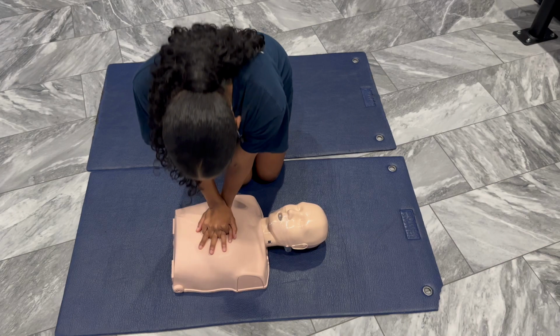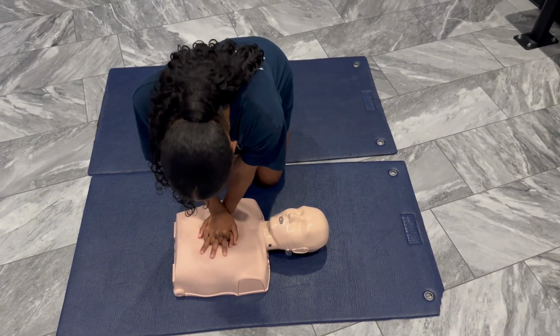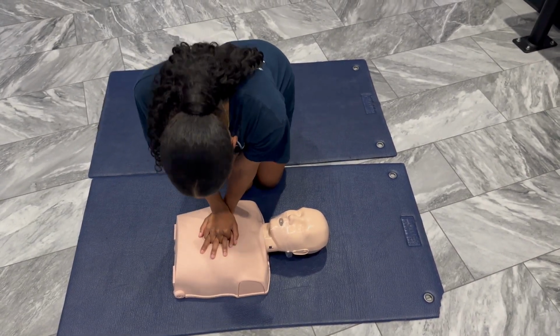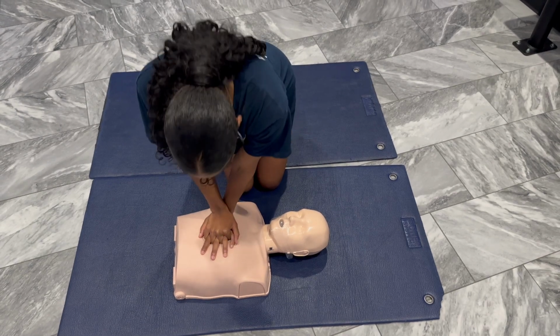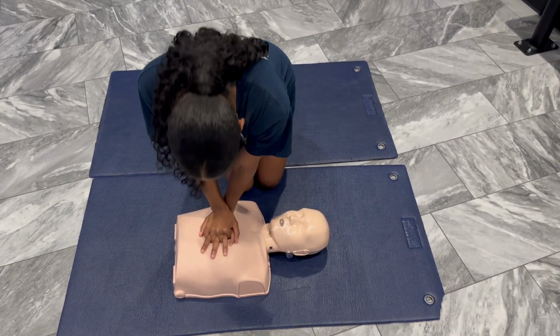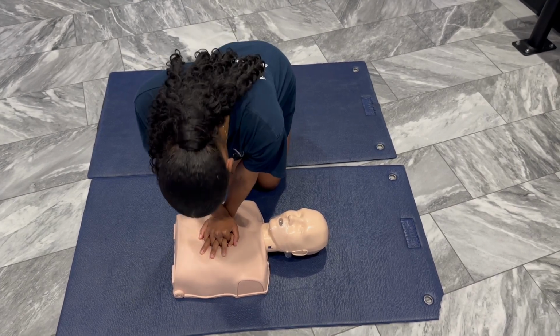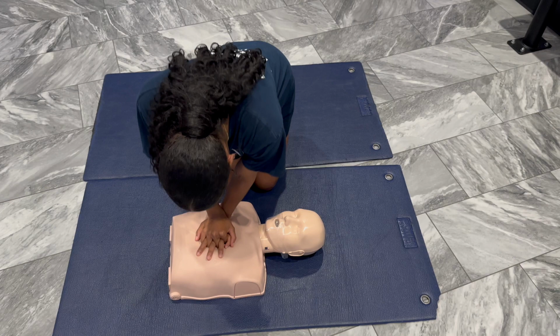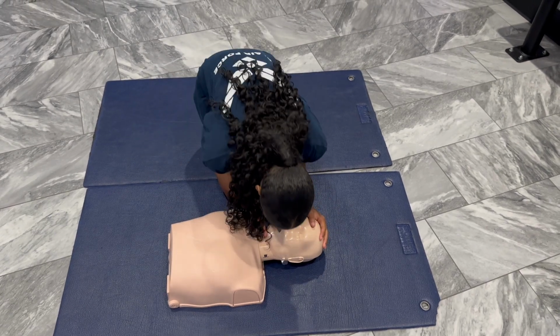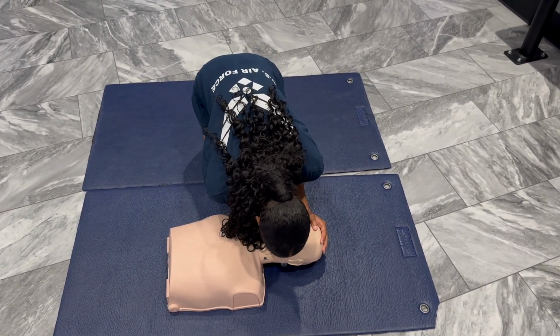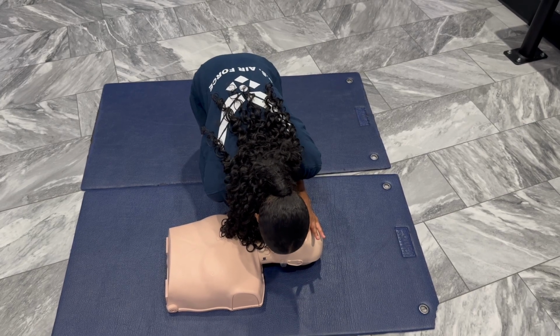Check for a pulse by placing 2 fingers on the carotid or radial artery. If the victim does not have a pulse, you will need to provide chest compressions. Remember the acronym CAB. C stands for compressions, A stands for airway, B stands for breathing. You want to provide compressions at a rate of 100 to 120 per minute.